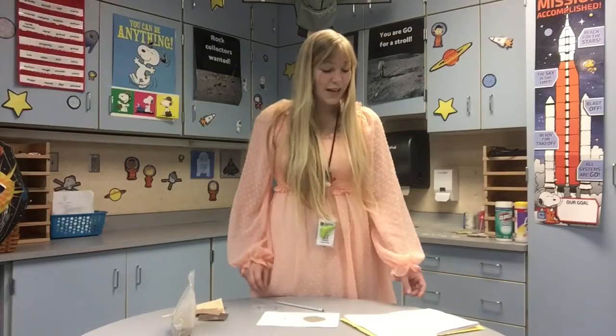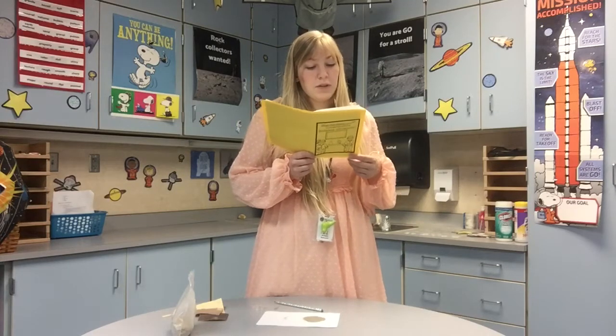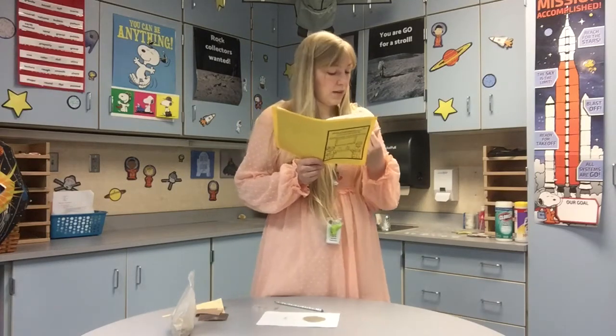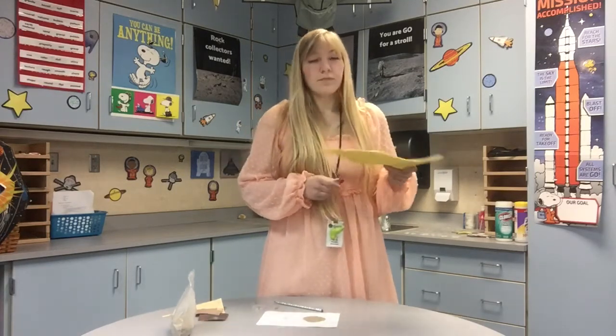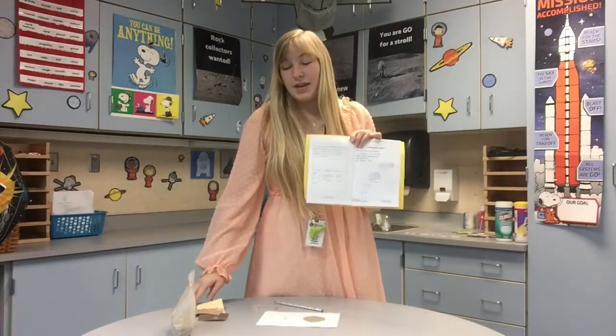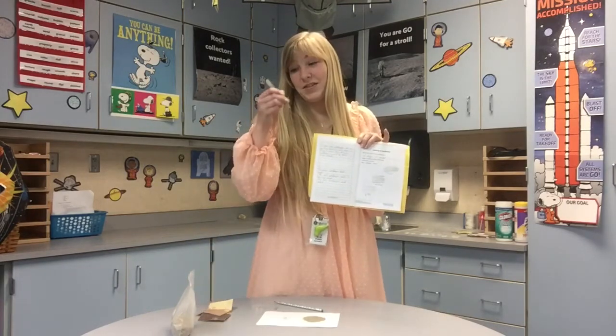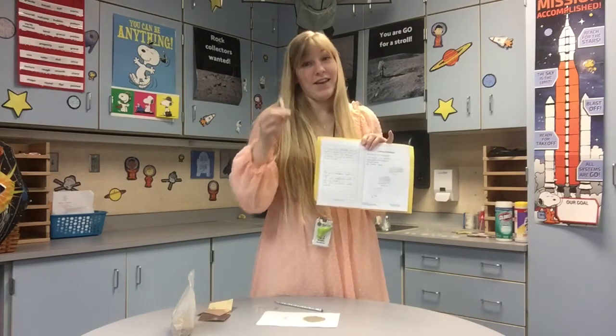Okay, now let's go back to our hypothesis. If you rub sandpaper on a popsicle stick, it will wear it down. I know this because sandpaper is used to make things smooth. So when we rubbed the popsicle stick with the sandpaper, did that wear it down? It did. You can see that the edge of it is not there anymore.